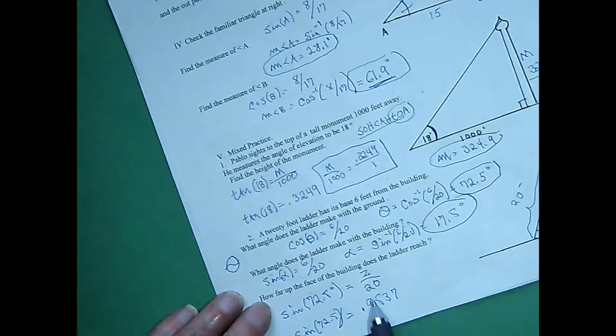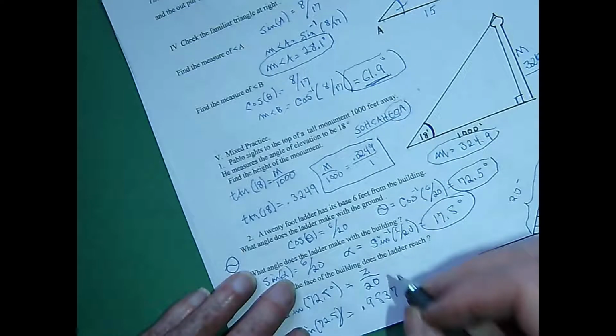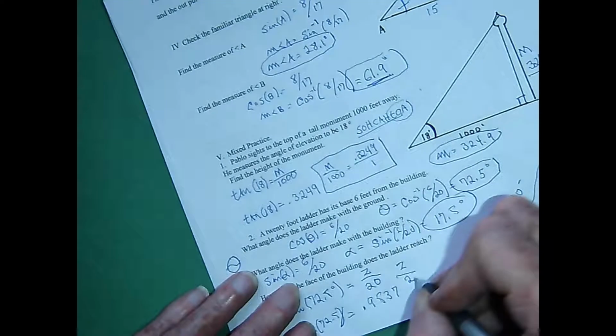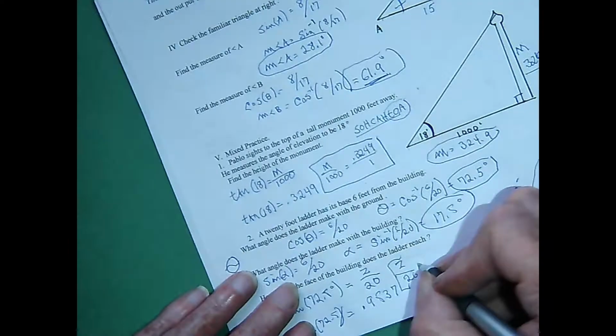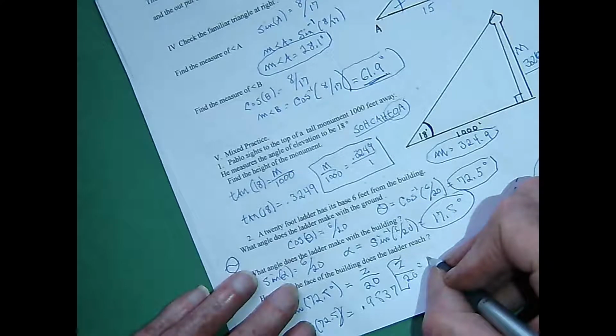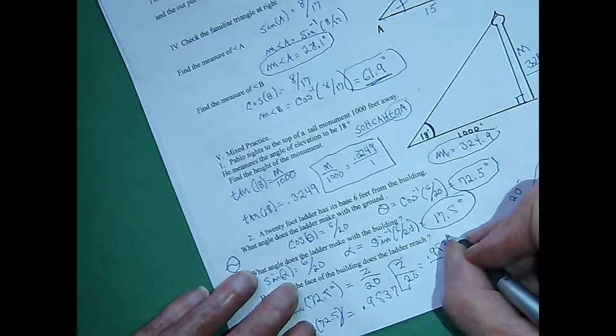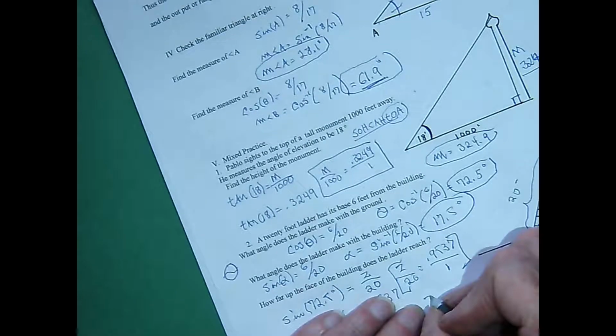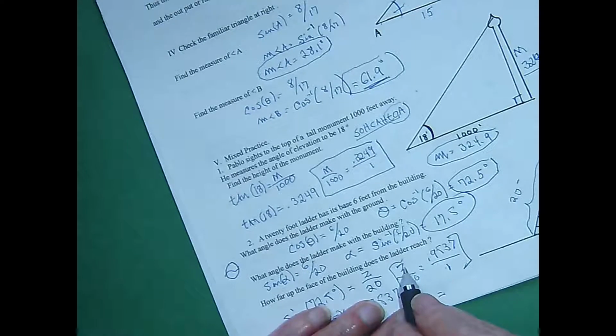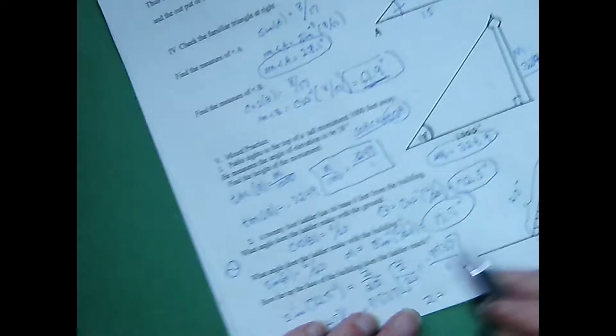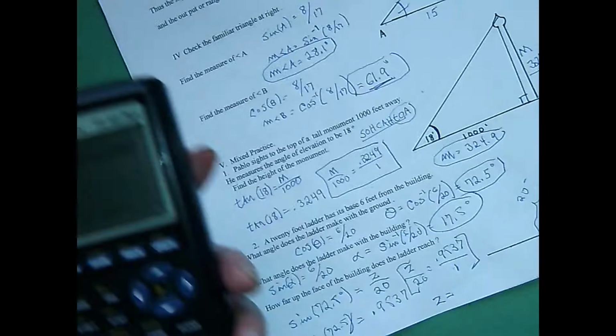Since these two things equal the same thing, they both equal the sine of this angle, then it must be true that Z over 20 is equal to 0.9537 over 1. We could cross multiply and solve that quickly, couldn't we? 1 times Z, just Z, is equal to 20 times the sine of 72.5 degrees.